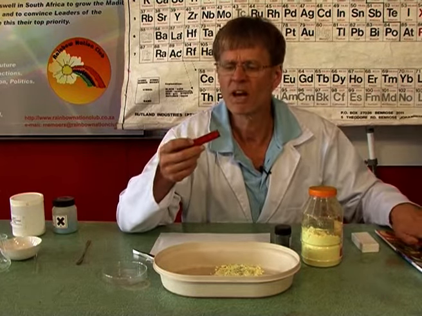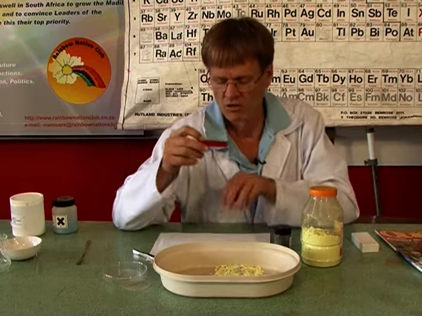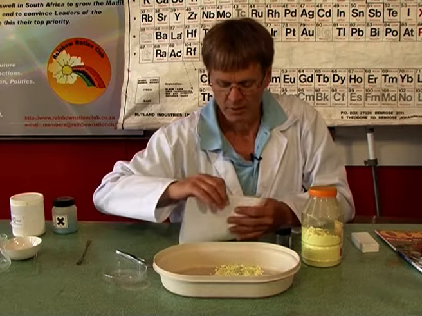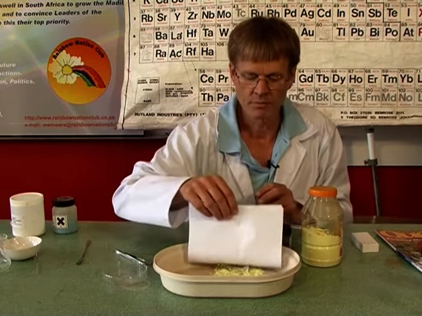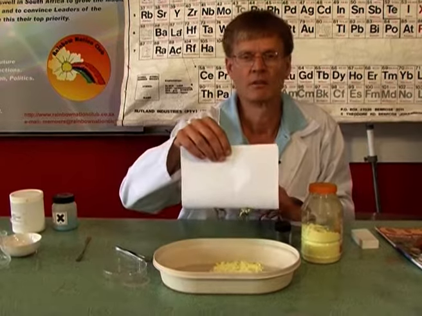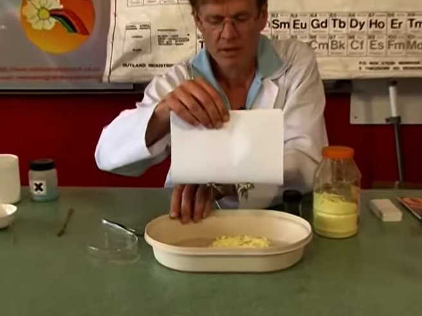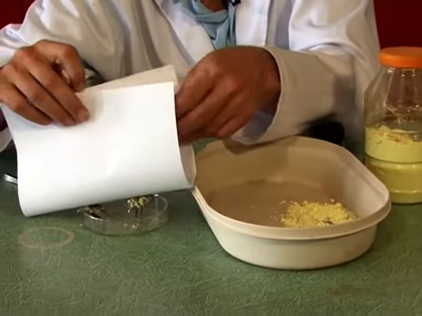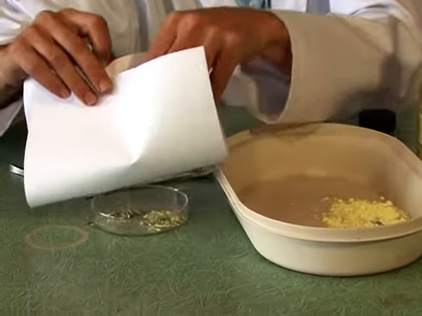Now, I don't want to just shove that in there, because then I get all the iron filings stuck on here and it's not so easy to get off. So I find it useful to wrap it in a piece of paper. And I'll do this. And have a look at that. Isn't that nice? Take that aside. And now I can just drop it off.